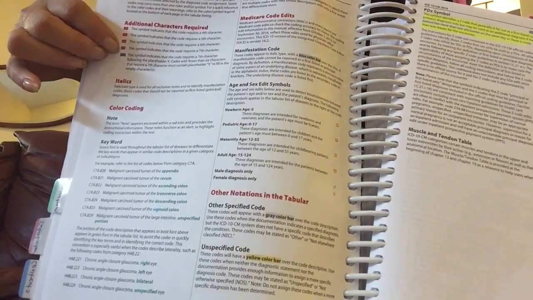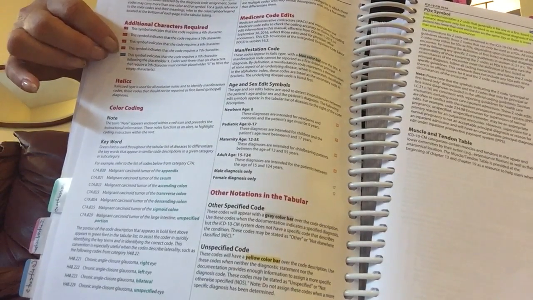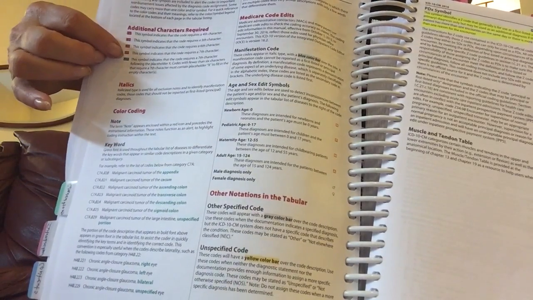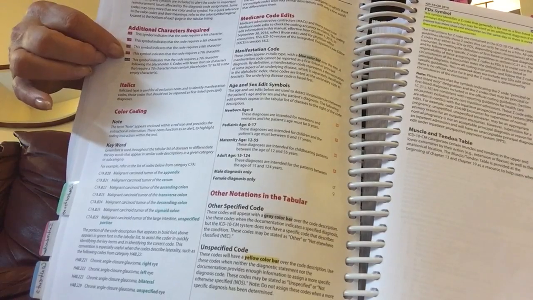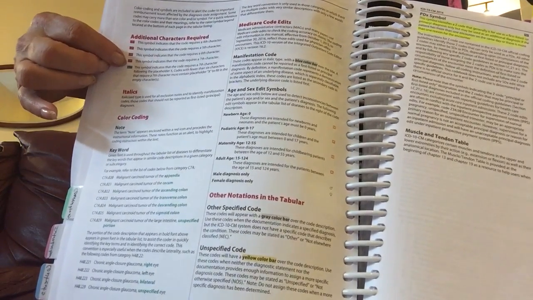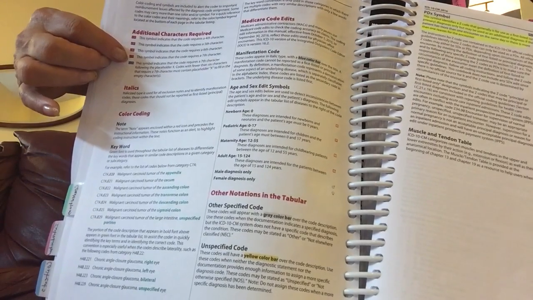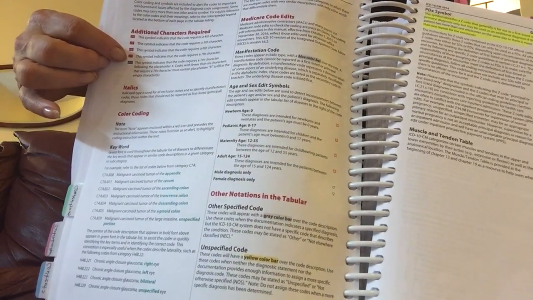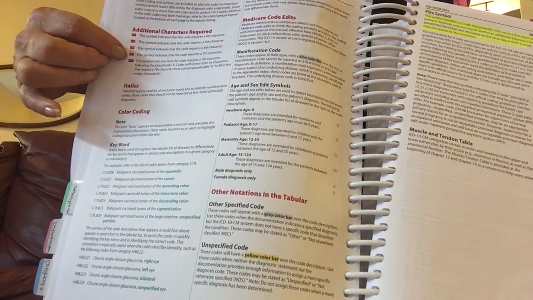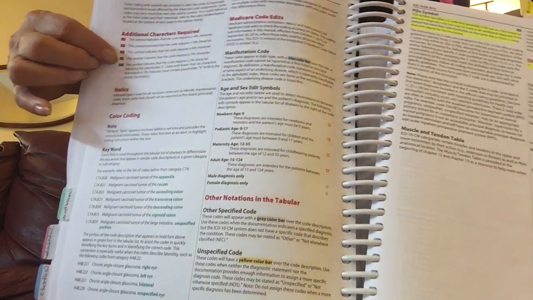This is going to help you. This is going to show you where you need to go from your alphabetical index into your tabular. Your tabular list is going to show you that you need to have those additional digits, or additional characters. I'm sorry, I'm used to saying digits. So please make sure that you're looking for that. It's so very, very important to get the code right by getting all the character placements.